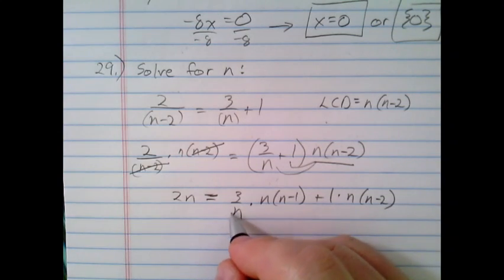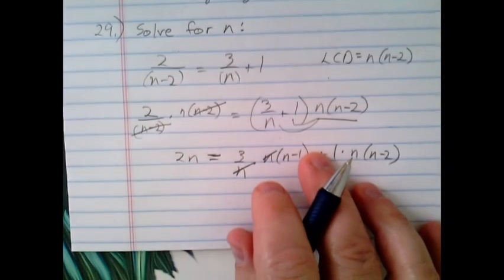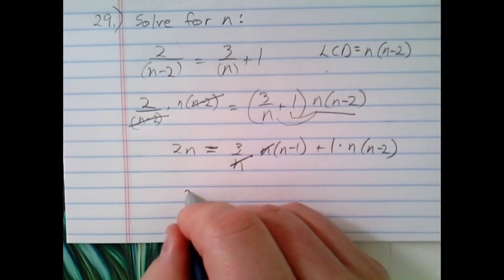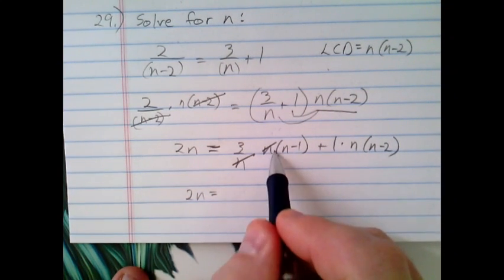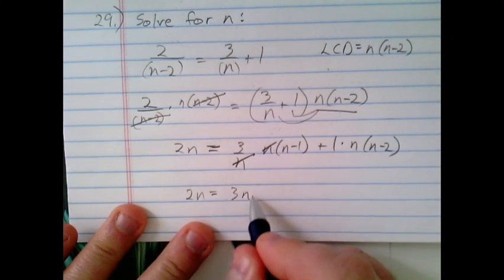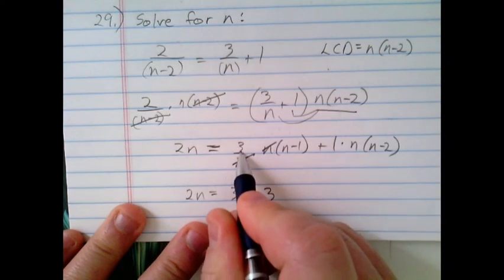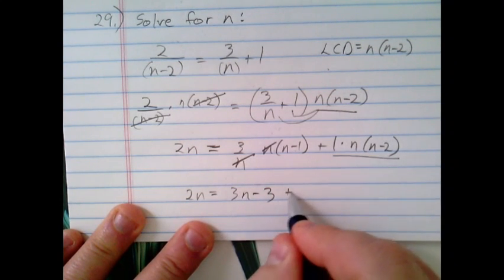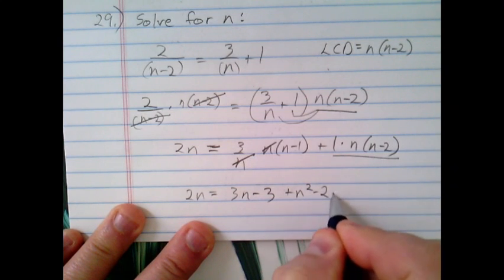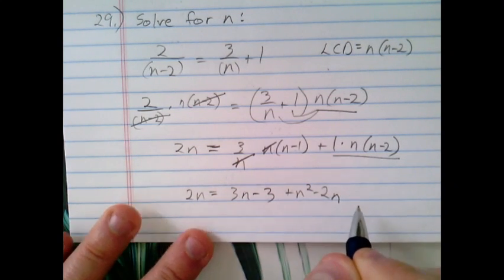So in that first term there, I get some n's canceling. Still have 2n on the left side, and I'm going to have 3 times n minus 3 times negative 1. And then over here, it looks like I'm going to have an n squared minus 2n.